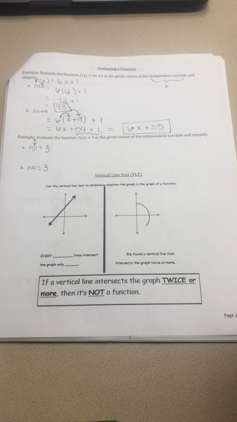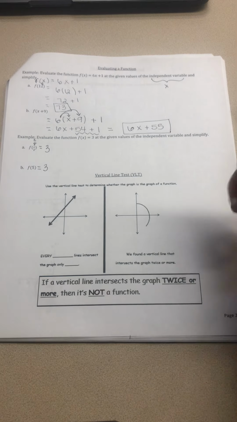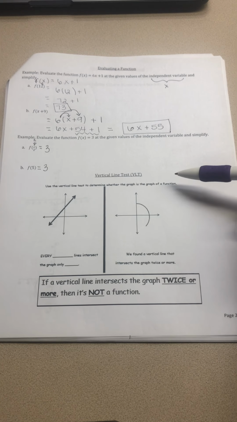All right, so we used a mapping diagram earlier to see if a relation is a function or not, as long as every x value has exactly one y value. So now we're going to do the same concept, but we're going to do it graphically. We're going to see, is the relation a function or not? To do so, we're going to use the vertical line test to determine whether the graph is a graph of a function or not.